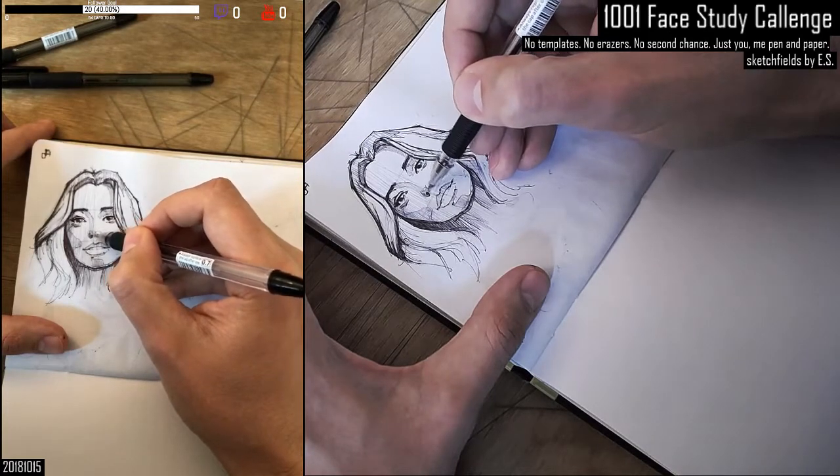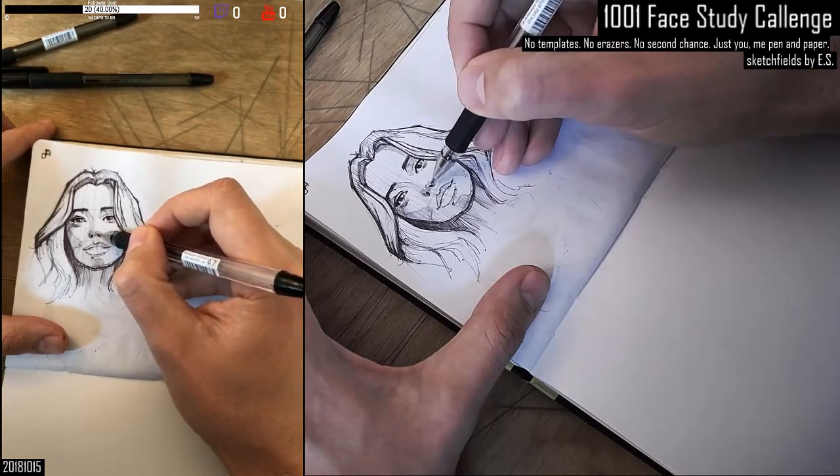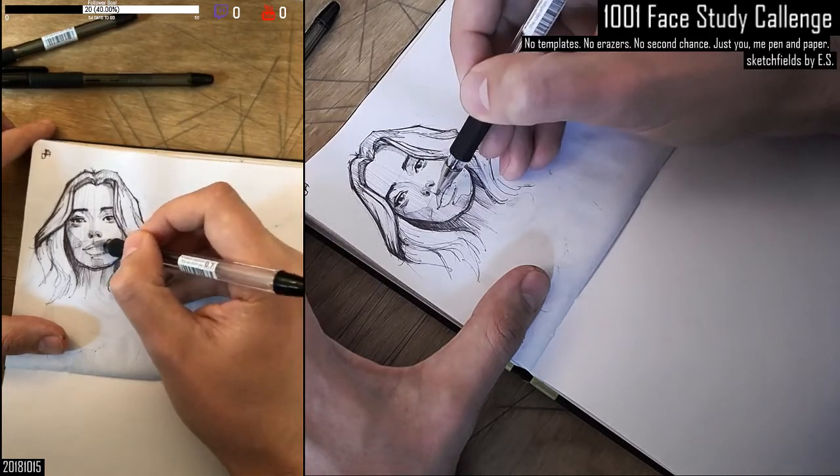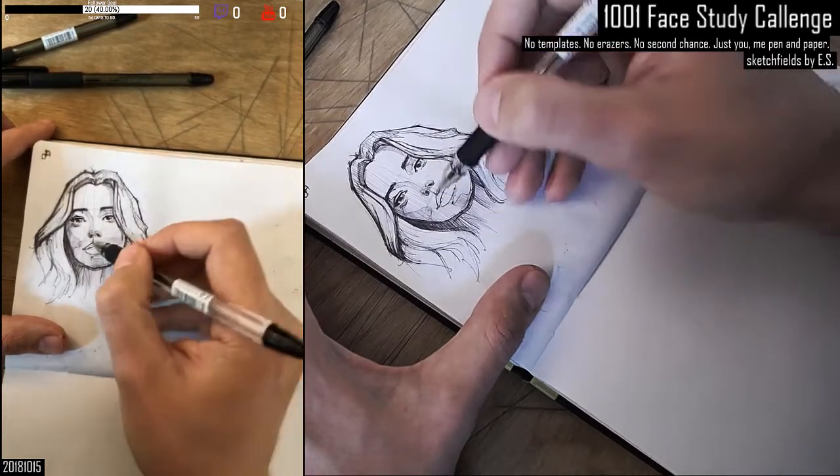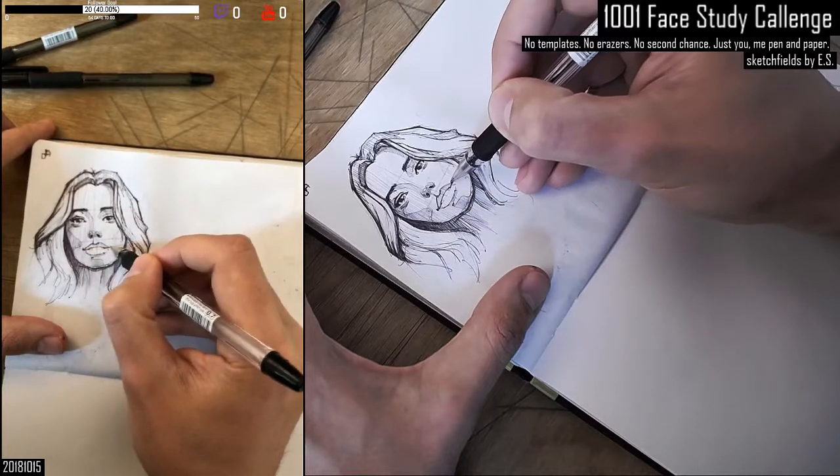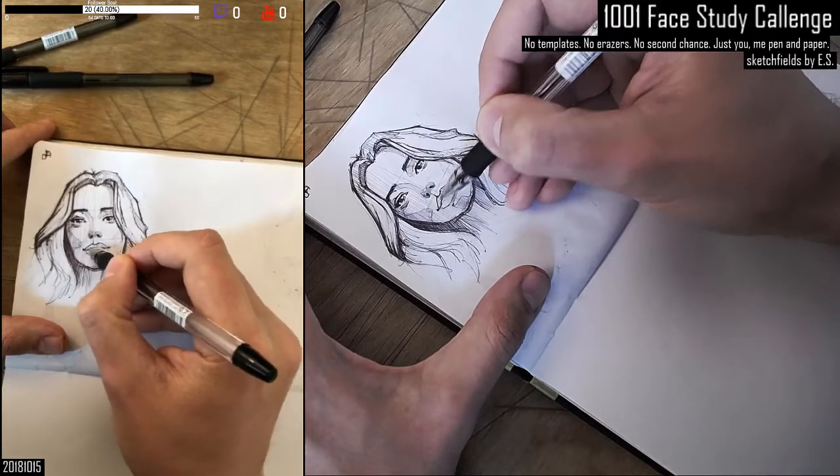I can put some shadows below her nose. I can make her smile a little bit.